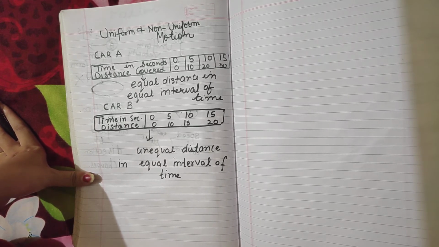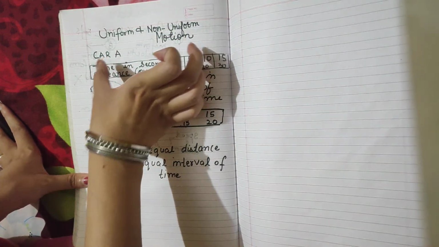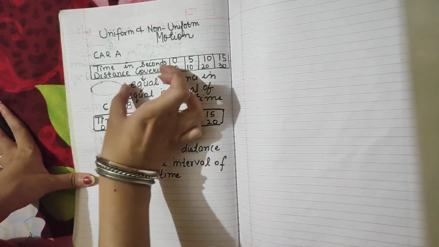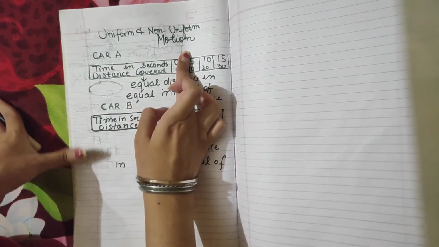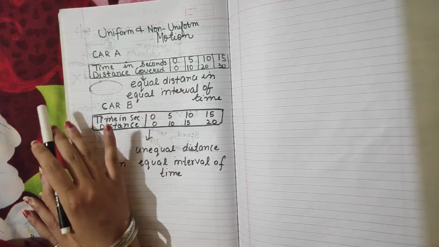But before trying to understand what acceleration is, let's quickly talk about this simple topic, which is uniform and non-uniform motion. Right? What is uniform motion? What is non-uniform motion? I will tell you quickly with the help of an example.